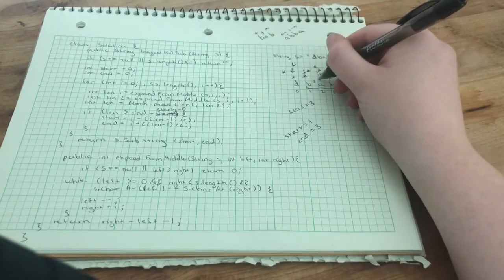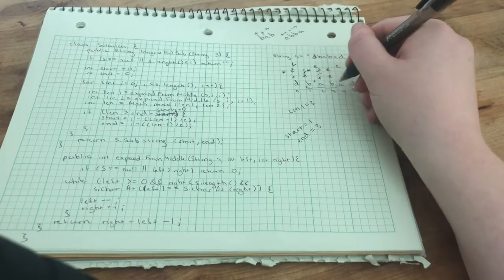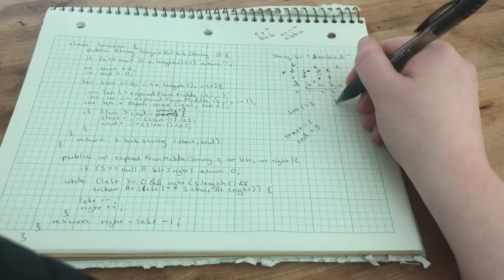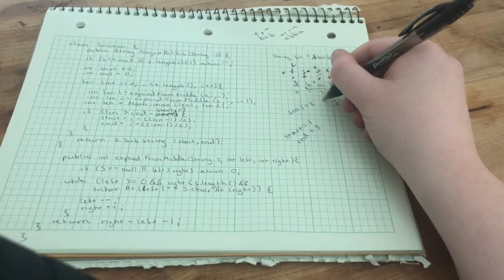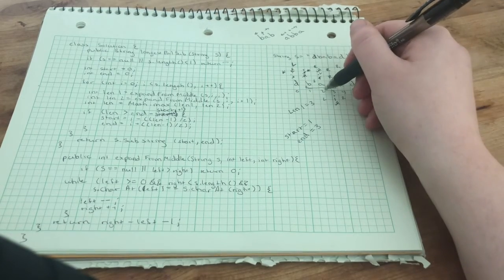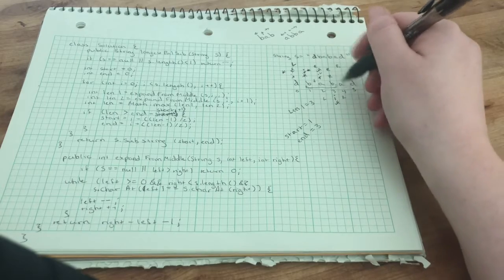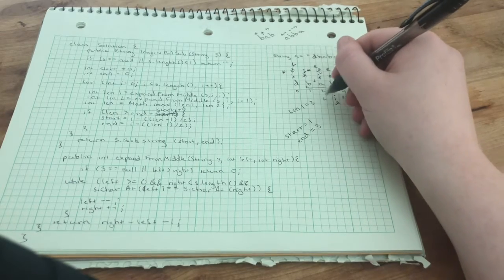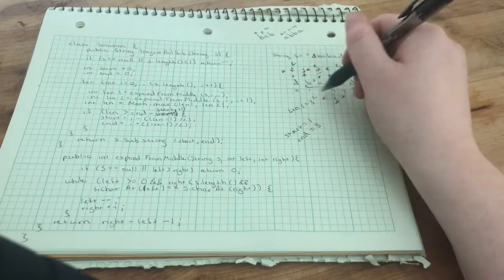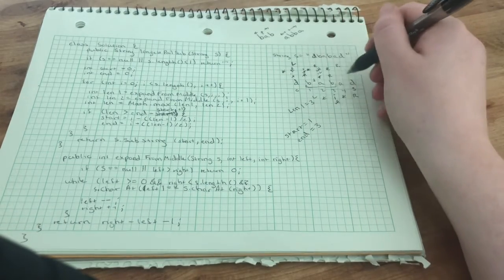And then we'll just continue on. We'll have I at 3 here. So we have my left and right pointers. If I expand them at either end, we have a match. So we have a palindrome here. And then B and D no longer match.